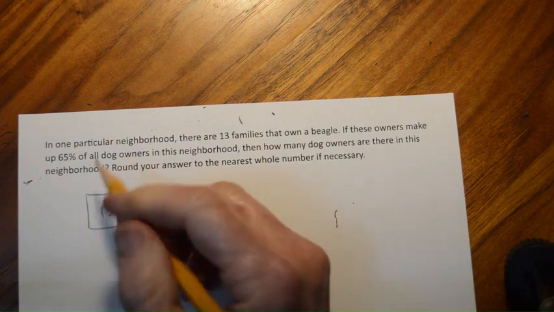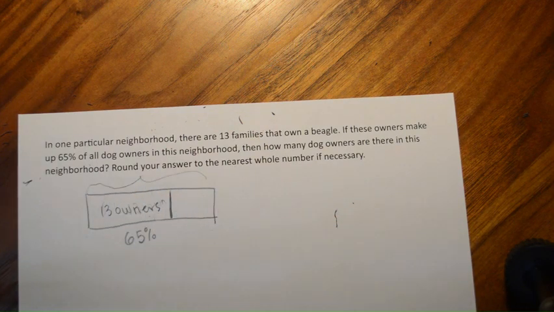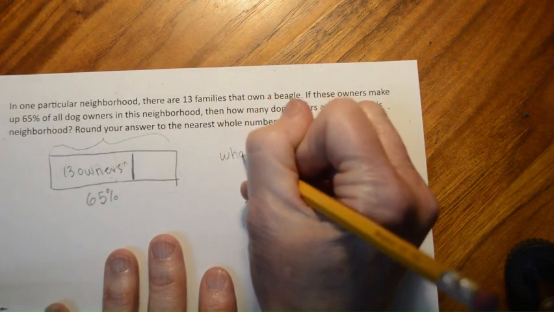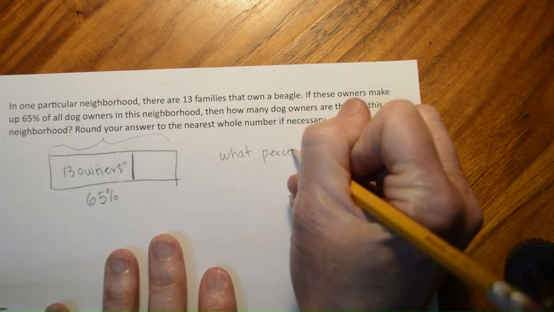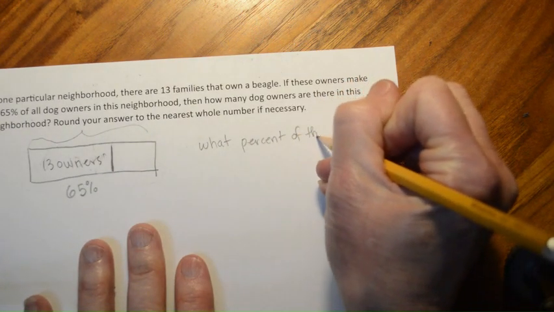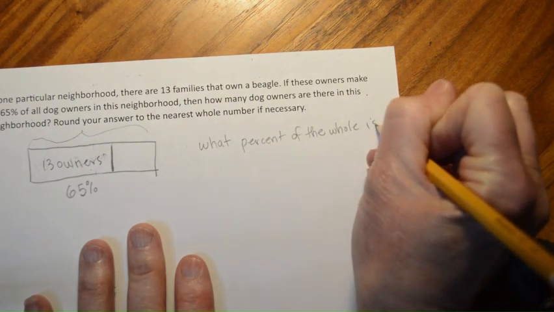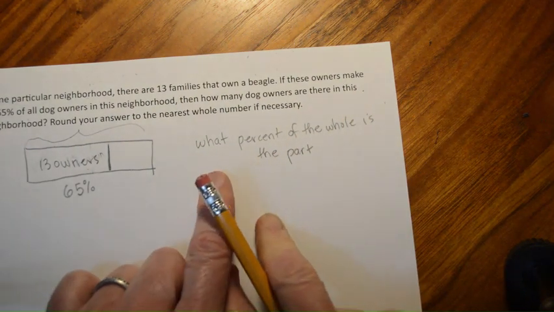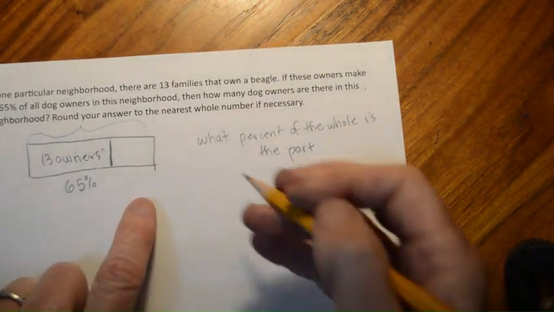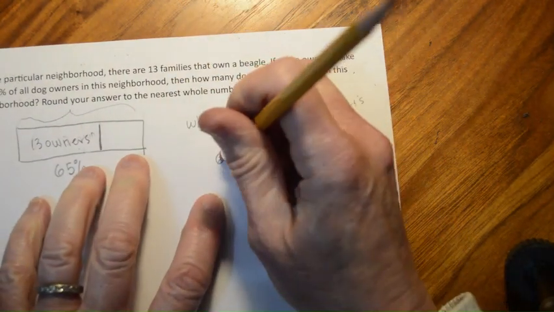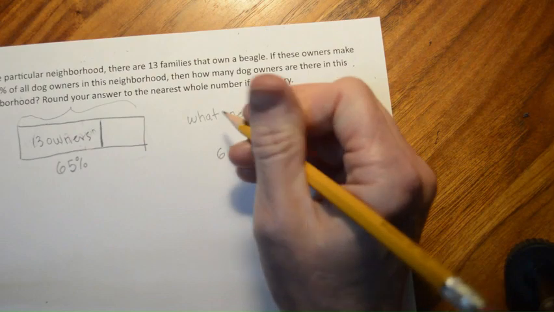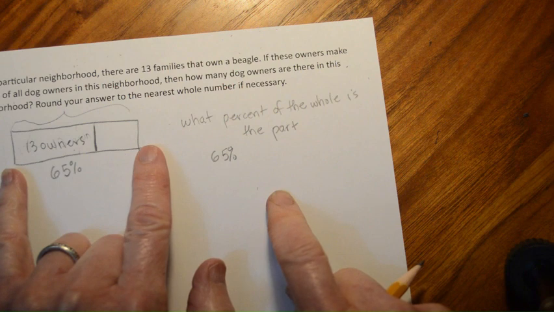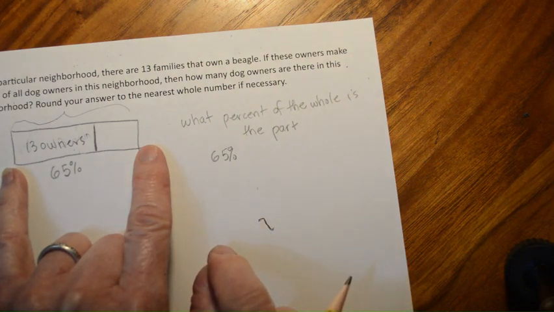All right, so the question is, how many are there altogether? If you're thinking about the problem, again, we would say, what percent of the whole is the part? And then we would say, well, what do I know? Do I know the percent? Well, yeah, I do. I know it's 65% of the whole.